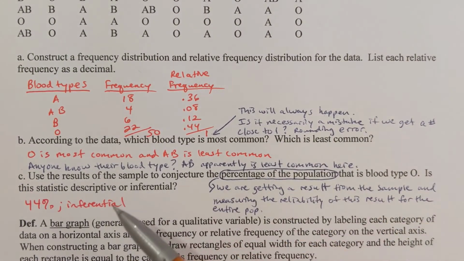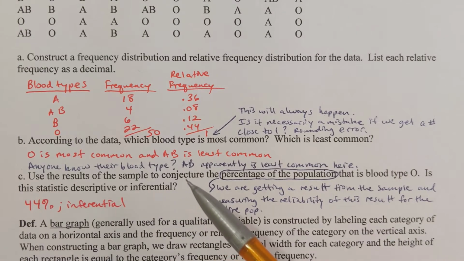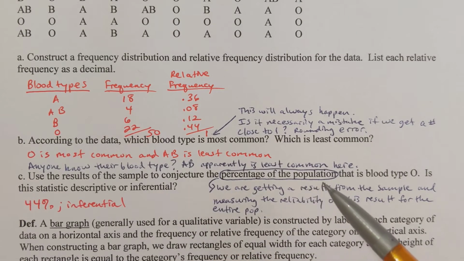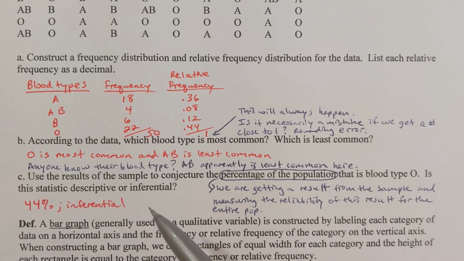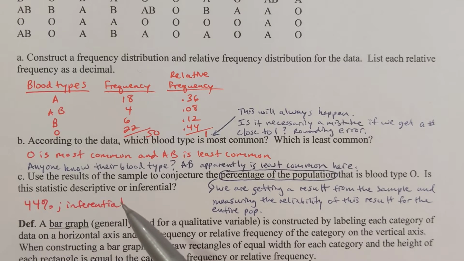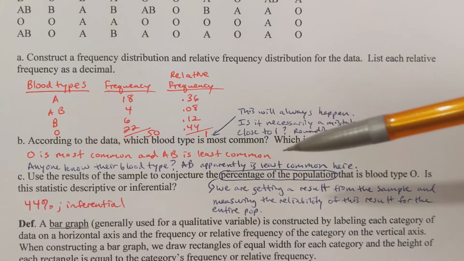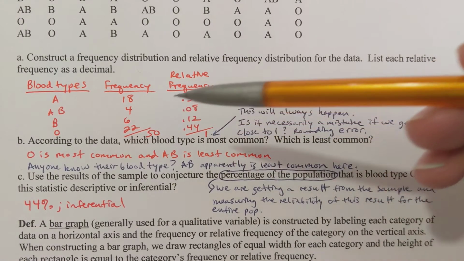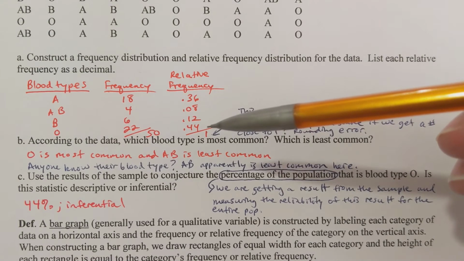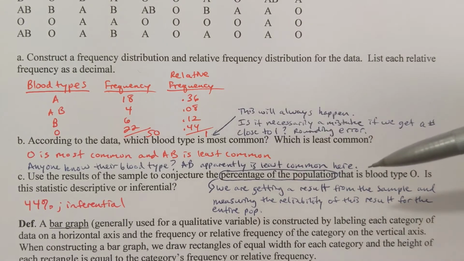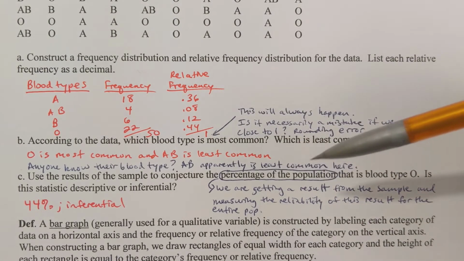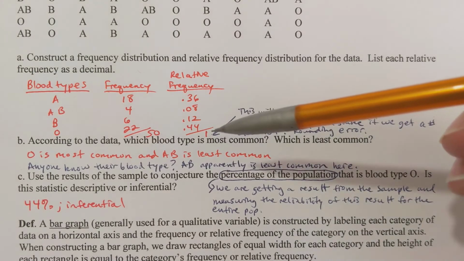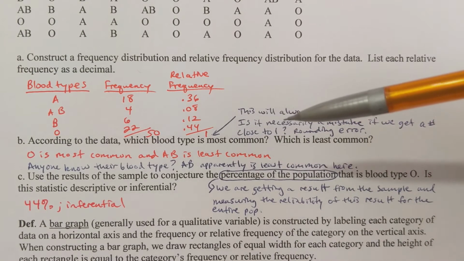Part C, use the results of the sample to conjecture the percentage of the population that is blood type O. And then they want to know, is this statistic descriptive or inferential? Okay, so from the distribution, I would guess that 44% of the entire population of the world is blood type O. Okay, just based on what I see here in the sample.